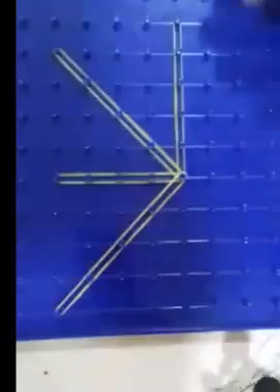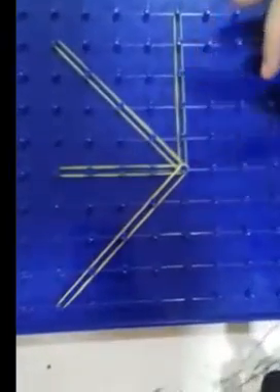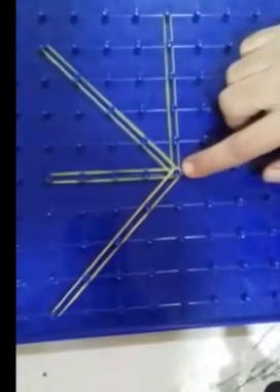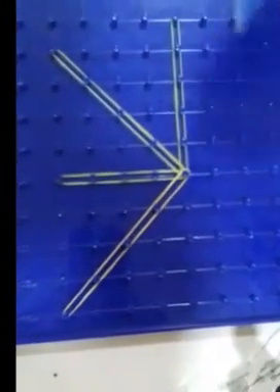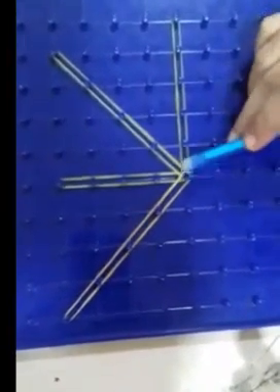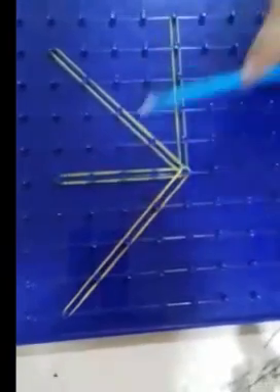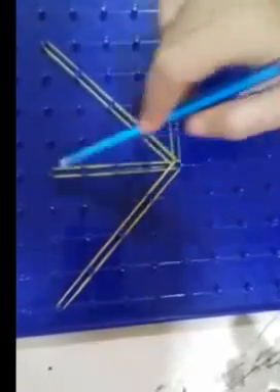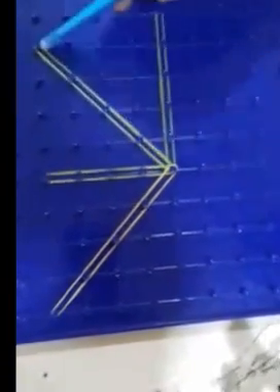Another topic, next we will discuss adjacent angles. For adjacent angles, we have three basic conditions. The first condition is that they should have a common vertex. So here this is the common vertex we have. First we will consider these two angles as adjacent angles. Here this is the common vertex, two non-common arms and one common arm.